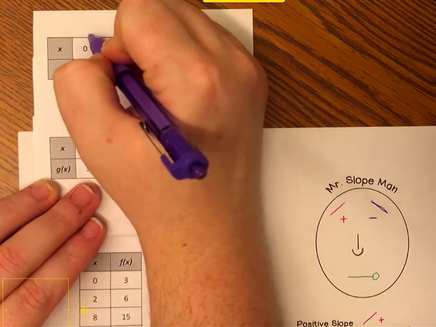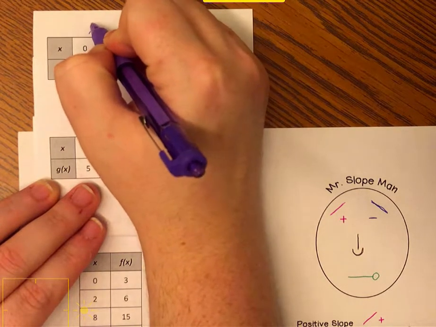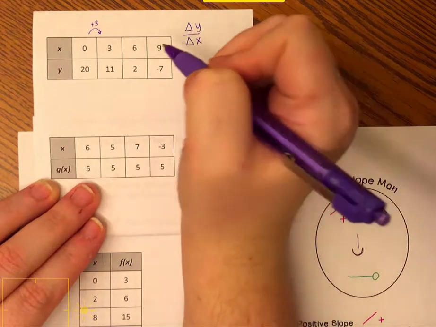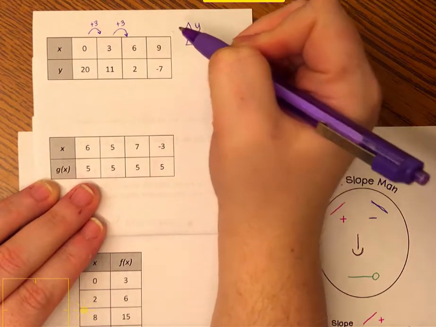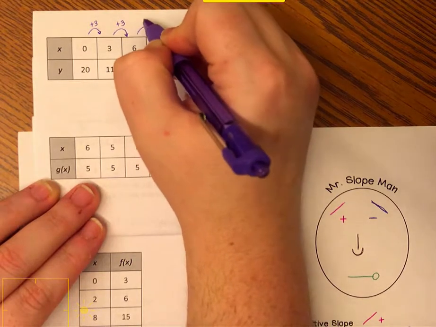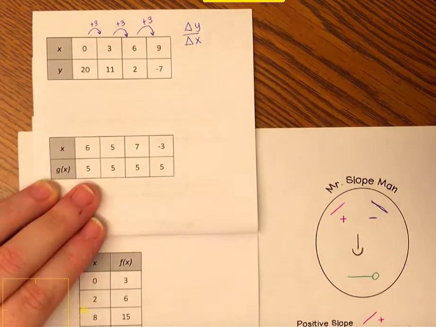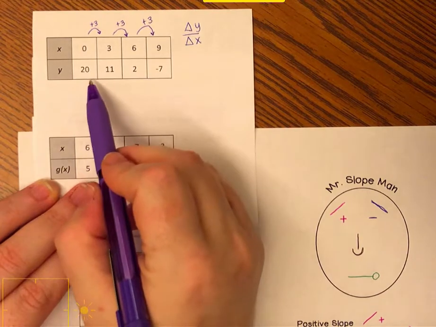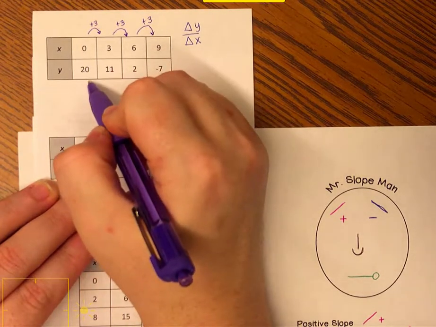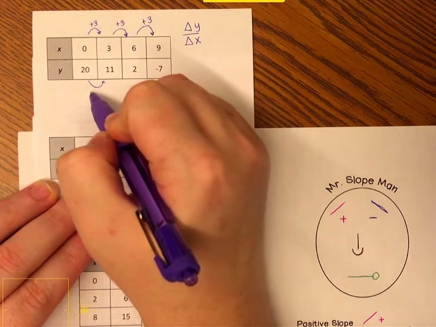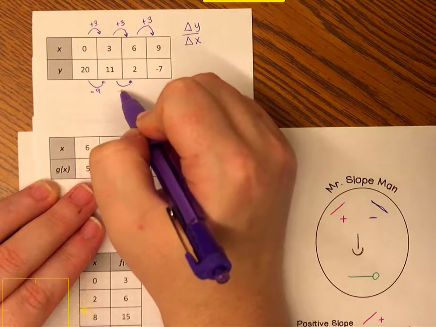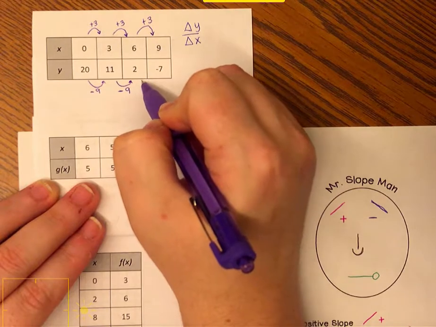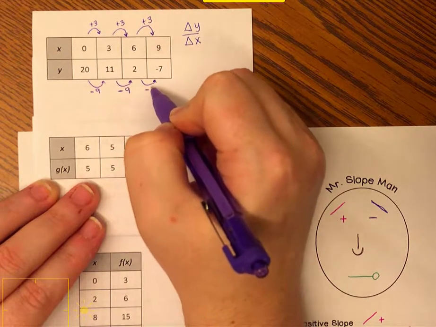So from 0 to 3, I am increasing by 3, I'm adding 3. From 3 to 6, I am also adding 3. From 6 to 9, I am also adding 3. Then I also want to see how my y values are changing. So from 20 to 11, I'm subtracting 9. From 11 to 2, I am subtracting 9. And from 2 to negative 7, I am subtracting 9.